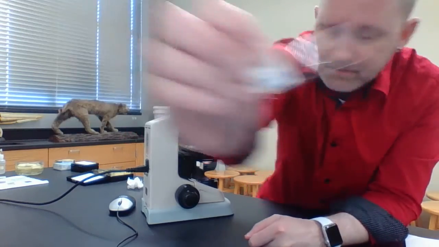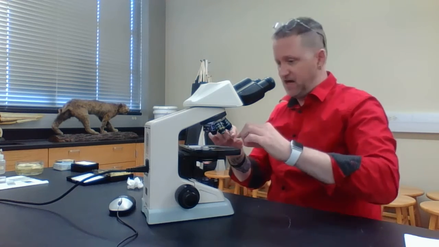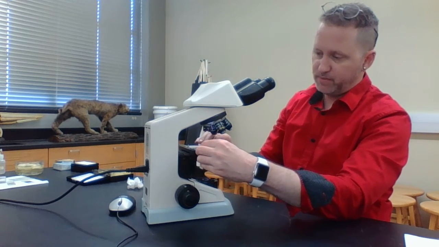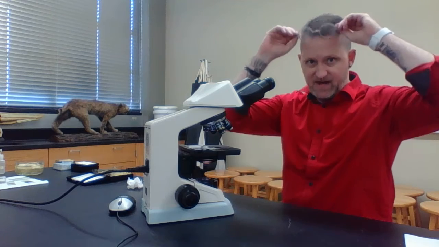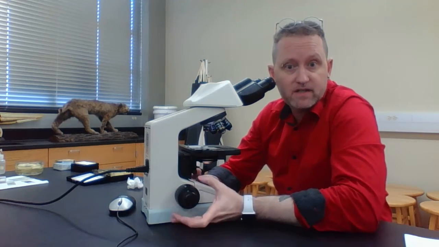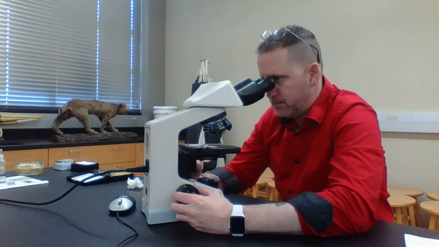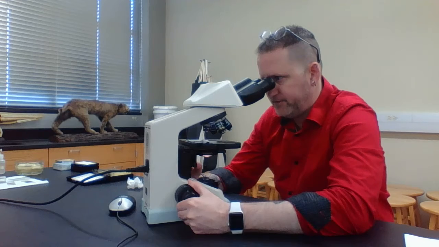This is the letter E, and I can read it. It's right side up. It's not upside down. I'm going to put it under my microscope. Make sure that the light is shining up through the letter E. And if you have glasses, put them on top of your head, look through it, and take your coarse focus knob and twist it until it comes into focus. And that's it.